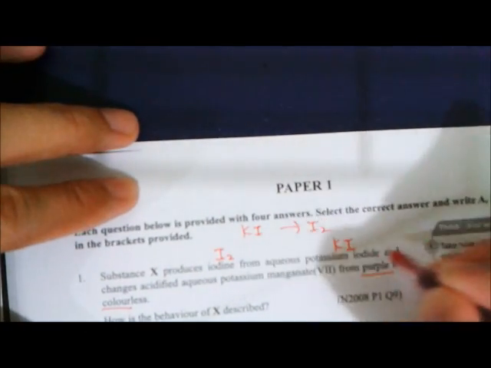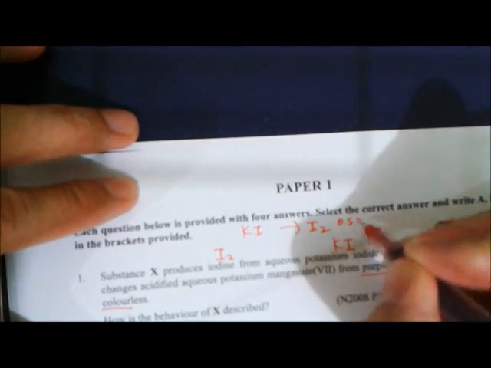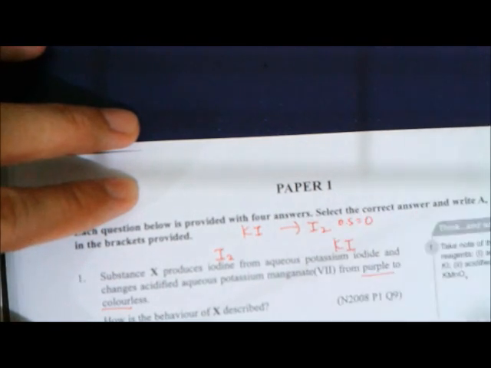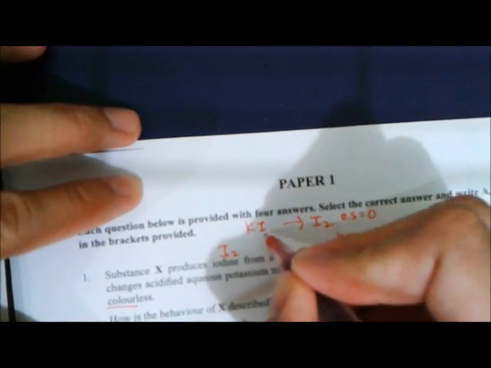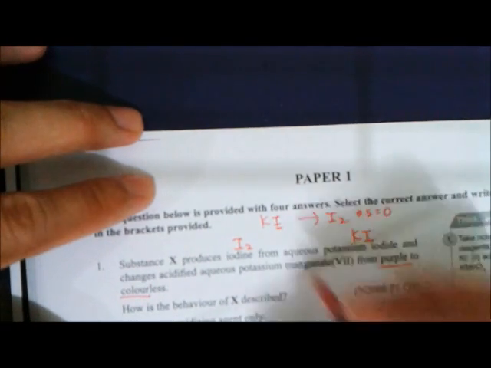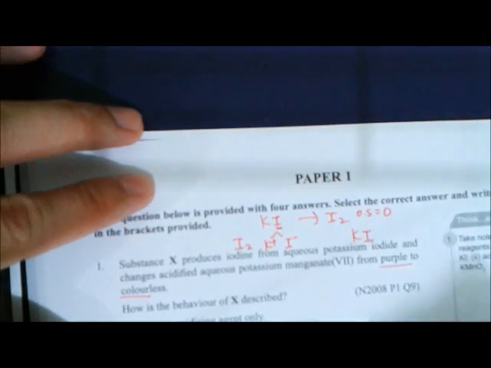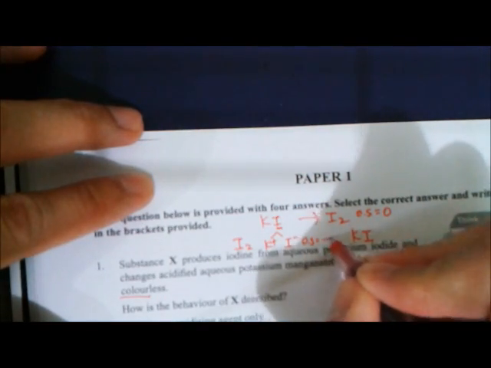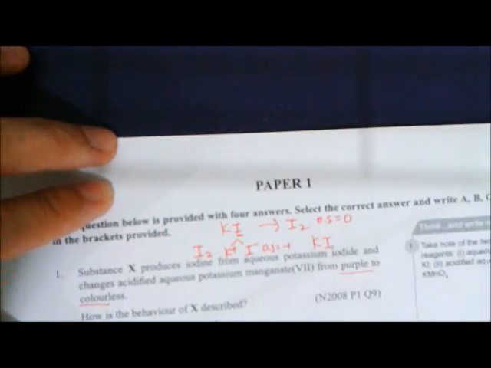Now look at the oxidation state. Oxidation state for I2 is 0. How about for iodine in KI? So we have to split it. K is K plus, I is I minus. So the oxidation state is -1. From -1 to 0 is an increase in oxidation state.